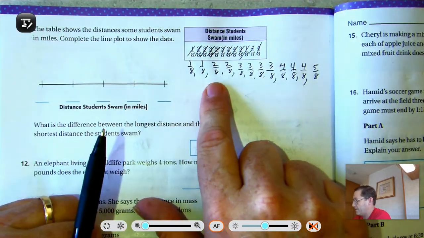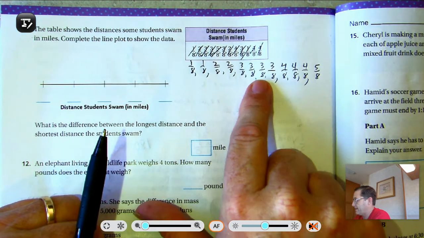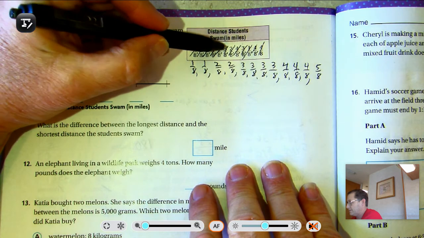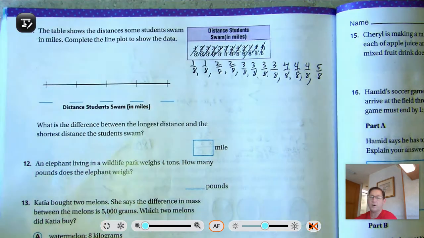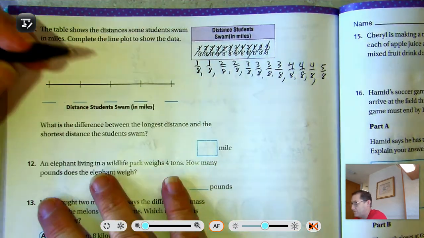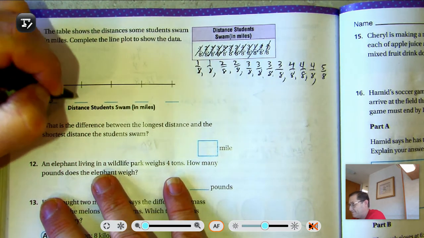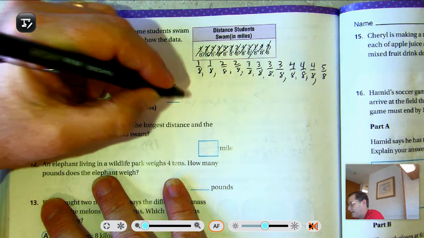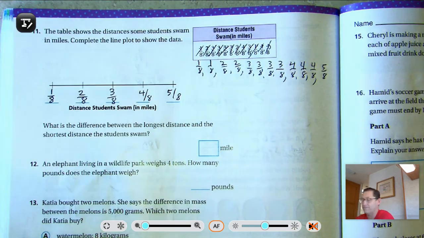So 1, 2, 3, 4, 5, 6, 7, 8, 9, 10, 11, 12. Okay, yes, 12 numbers. And so our smallest is 1/8, followed by 2/8, 3/8, 4/8, 5/8 of a mile.